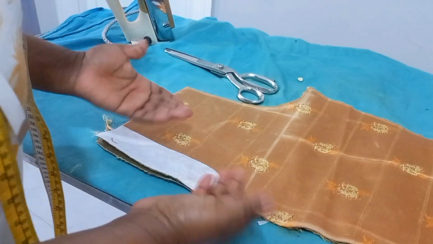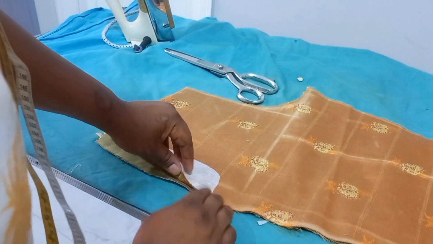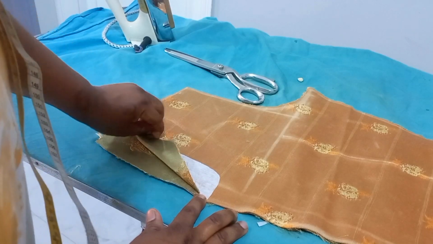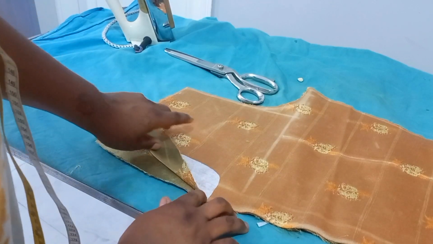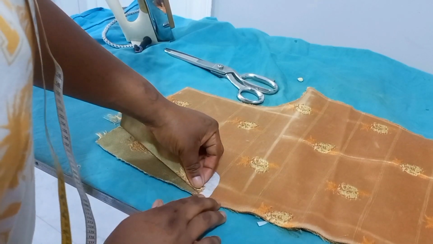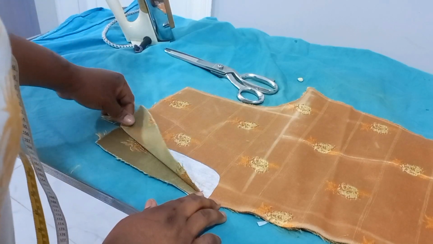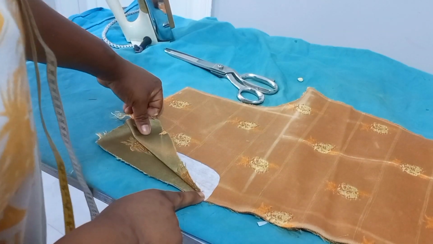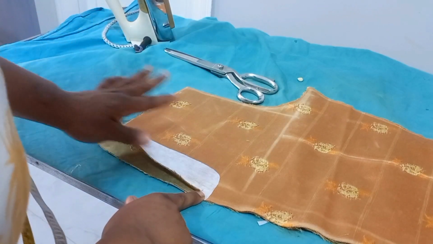Then why are we cutting this? Why are we notching this? Is because for us to make a fold here for our pocket. So to make the fold, you have to notch it, because if you don't notch here, you will not be able to fold it, because we're not going to fold it equally.